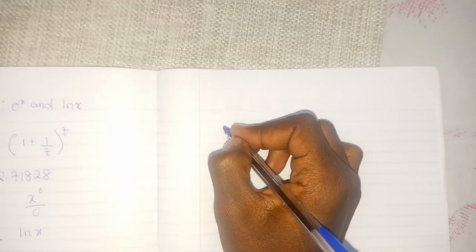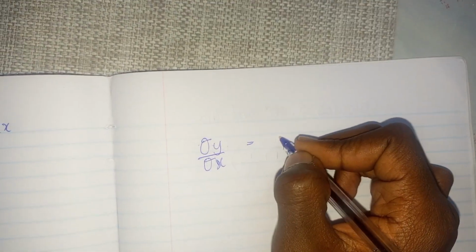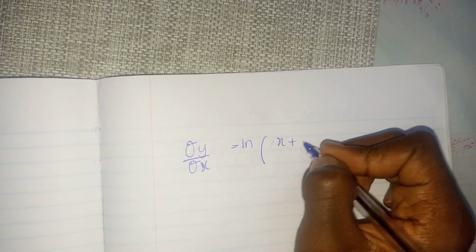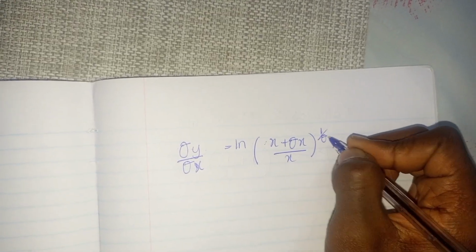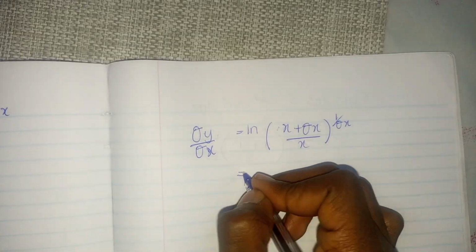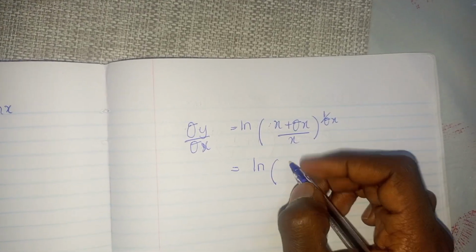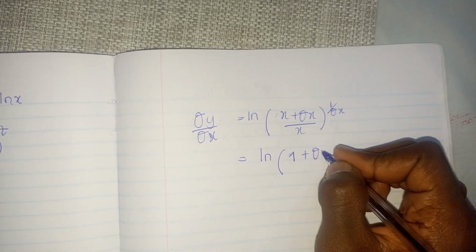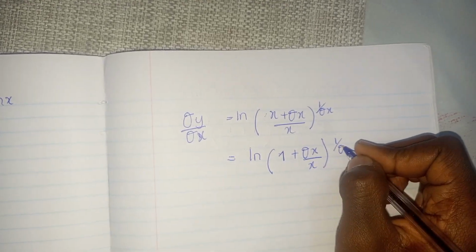So increment y over increment x is equal to ln of ((x plus increment x) over x) to the power 1 over increment x. So we can break down this fraction into partial fractions, and we'll have 1 plus increment x over x to the power 1 over increment x.